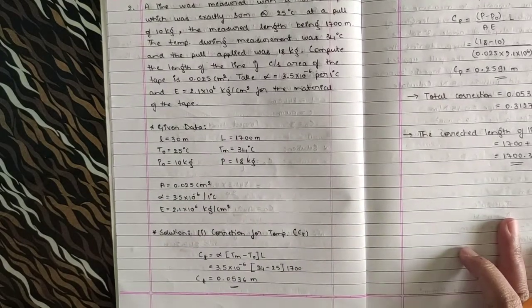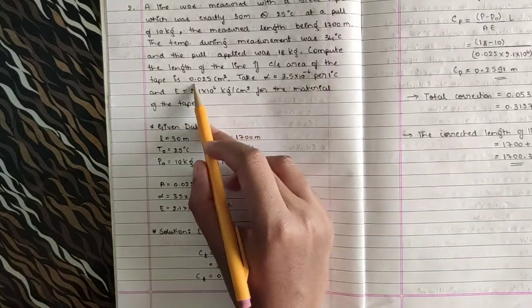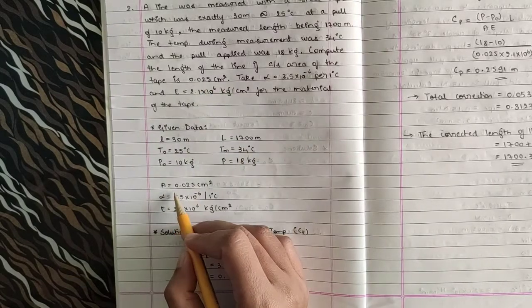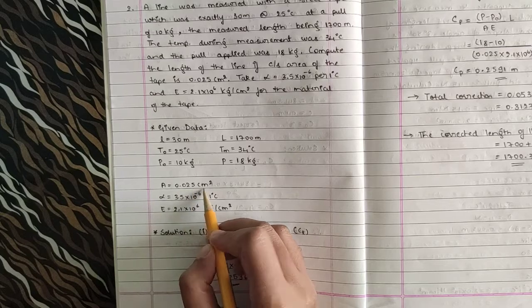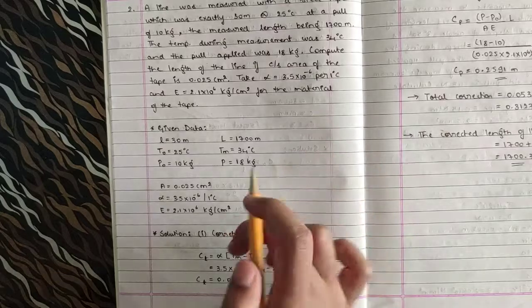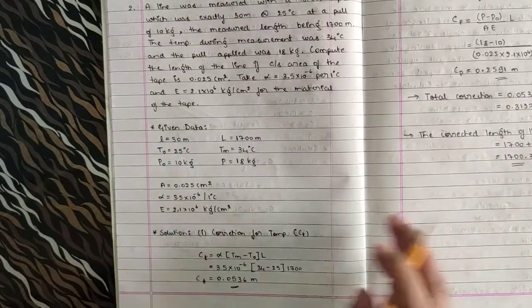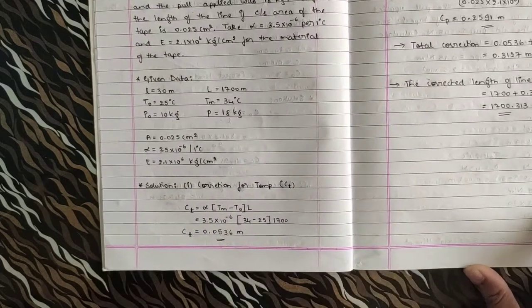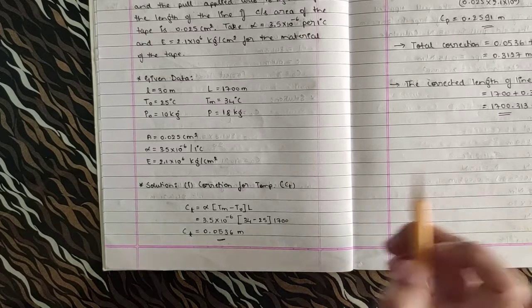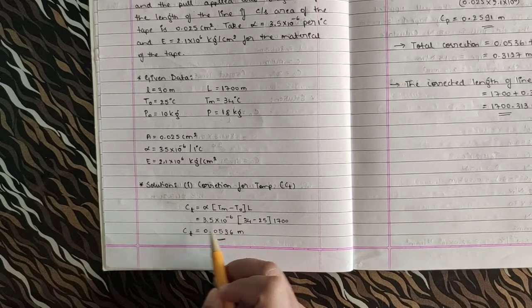Now all the other data is given directly here. The cross-sectional area of the tape is given as 0.025 centimeter square. So A is equal to 0.025 centimeter square, and alpha is given. We have to write it as it is. Then E is also given directly, so we write it as it is. Now using this given data, it is very easy to solve the problem. The only thing we have to do is substitute the given data in the known formulas.